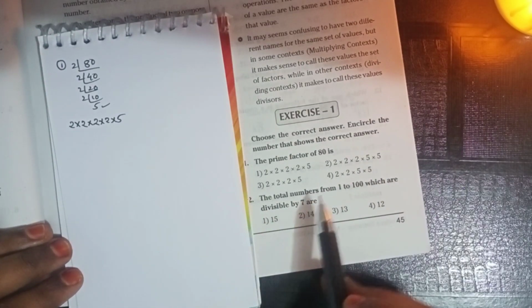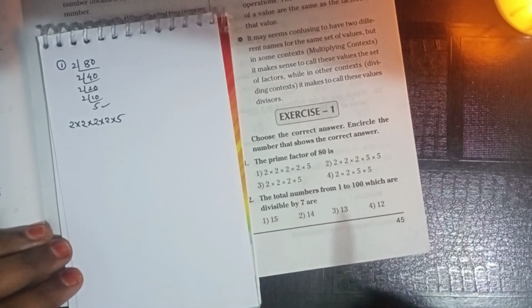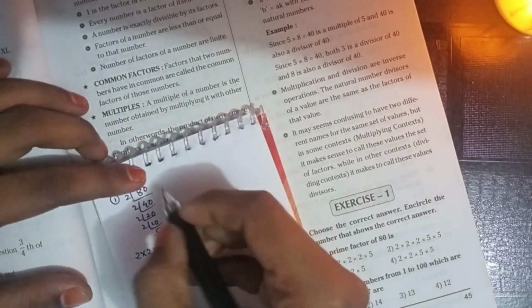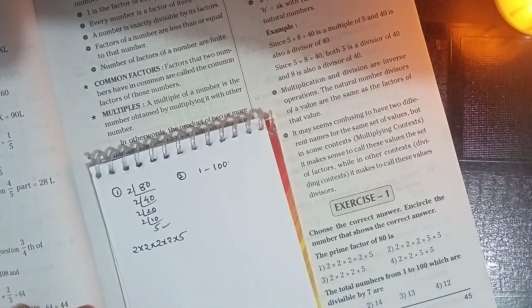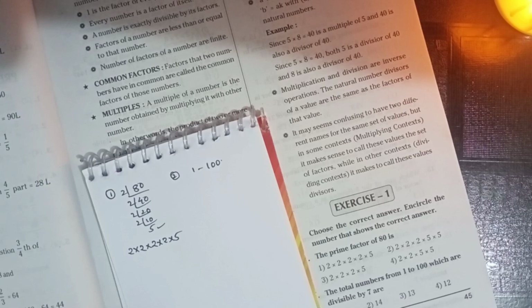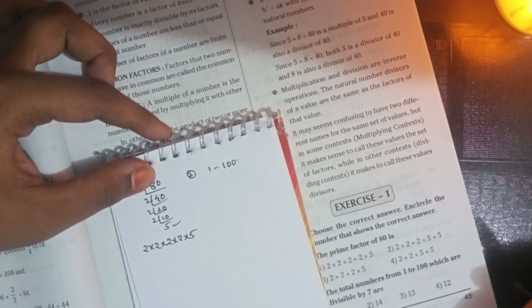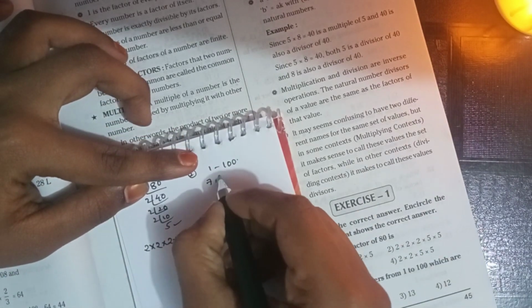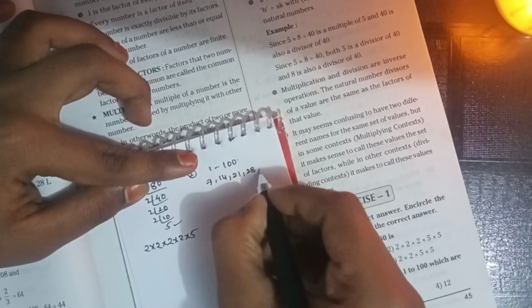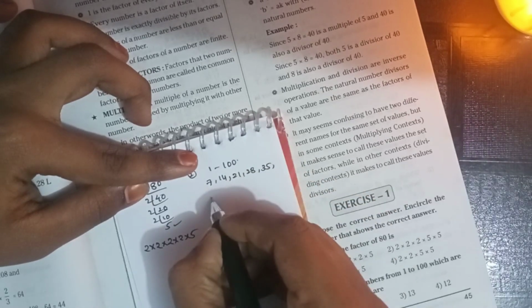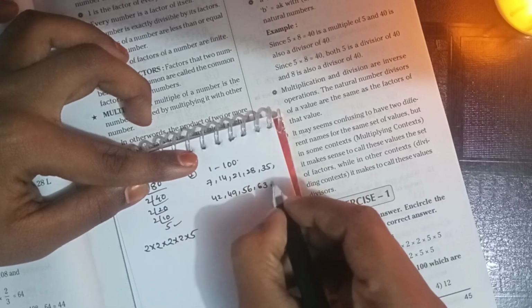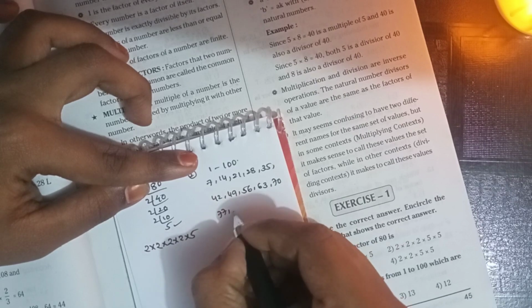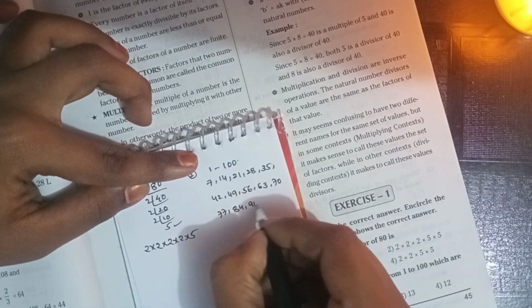The total numbers from 1 to 100 which are divisible by 7. Between 1 and 100 he is asking for the multiples of 7. The numbers which are divisible by 7 are called multiples, right? So let's find them: 7, 14, 21, 28, 35, 42, 49, 56, 63, 70, 77, 84, 91 and 98.